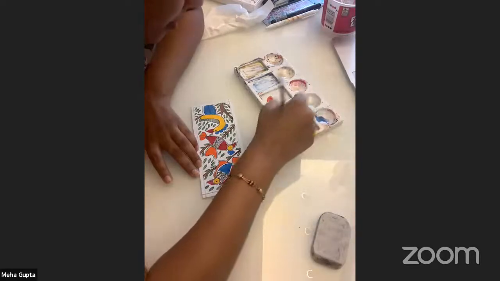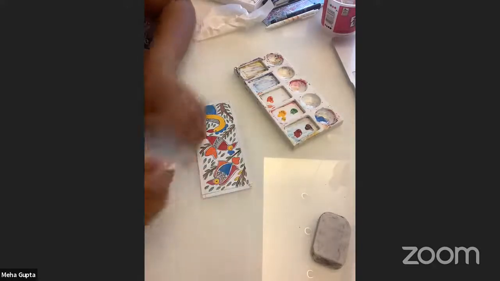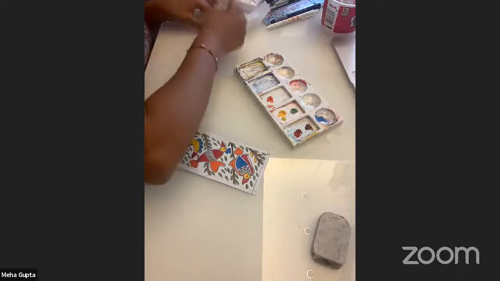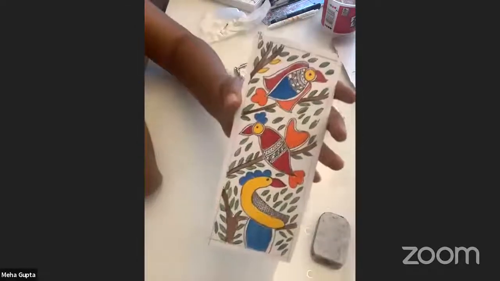Oh, I picked up yellow in between. Okay, so here we are done with the leaves.